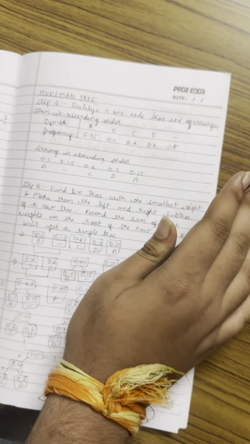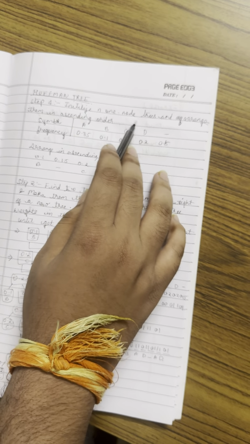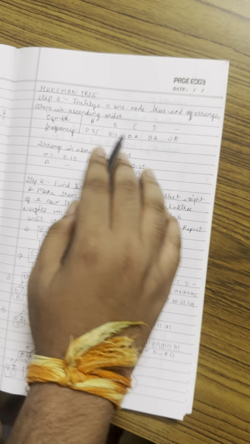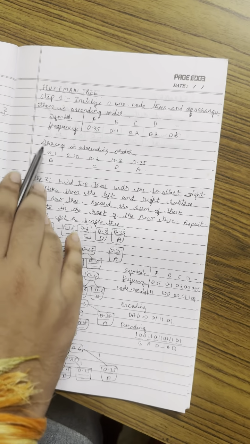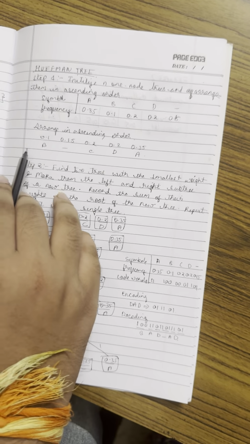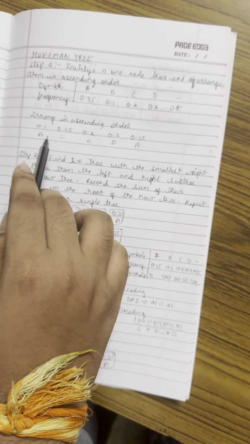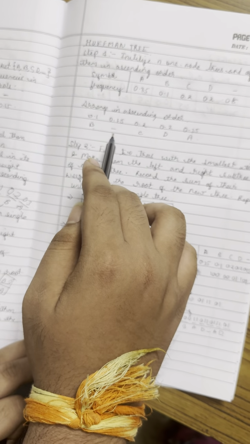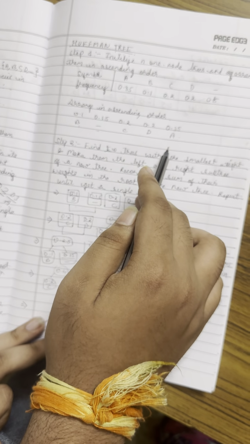Now the Huffman tree. Now we'll go step by step. First is to initialize n node trees and arrange them in ascending order. So this is the basic setup. Then we arrange them in ascending order. B is first, then underscore, then C, then D, and then A.